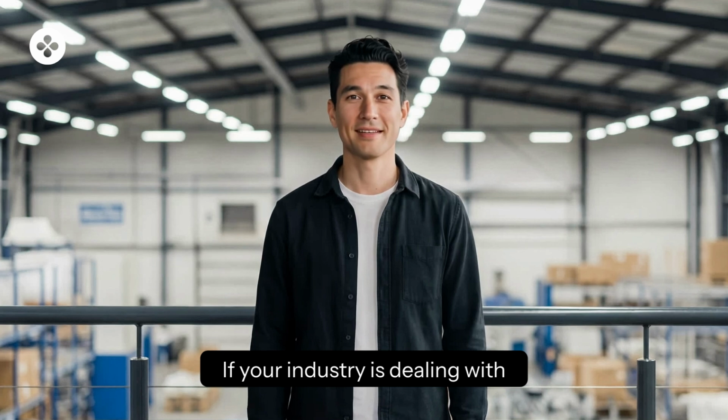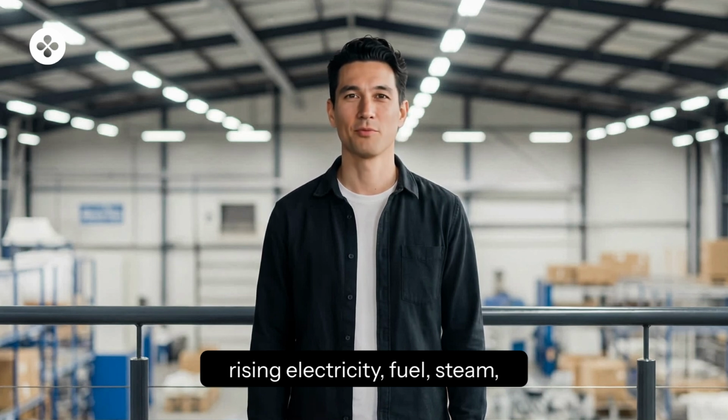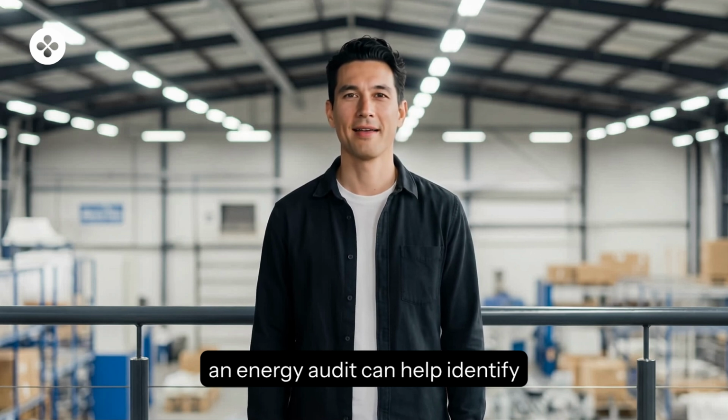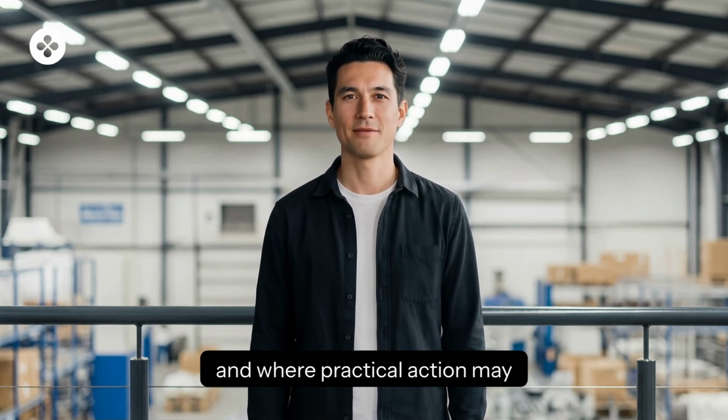If your industry is dealing with rising electricity, fuel, steam, compressed air, or utility costs, an energy audit can help identify where losses may be occurring and where practical action may be possible.